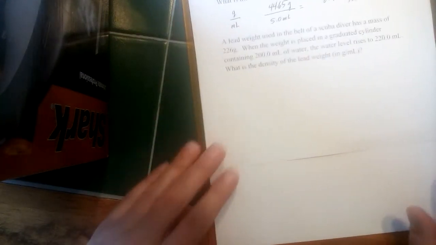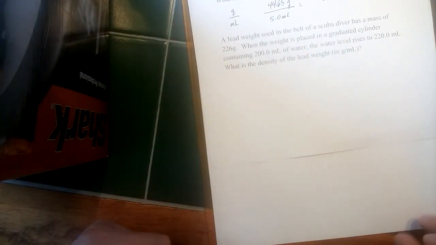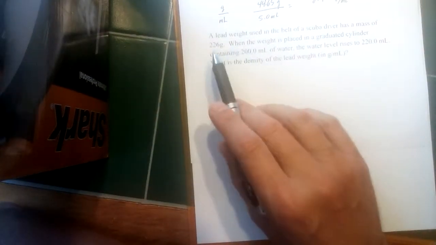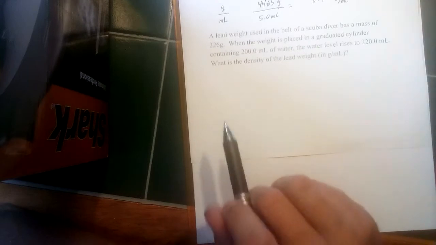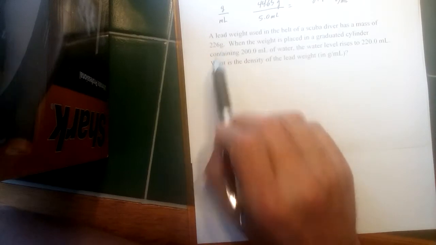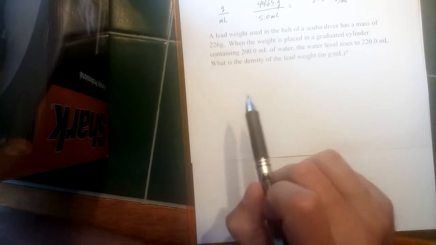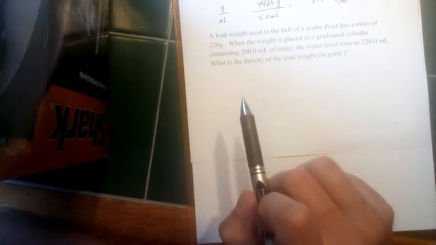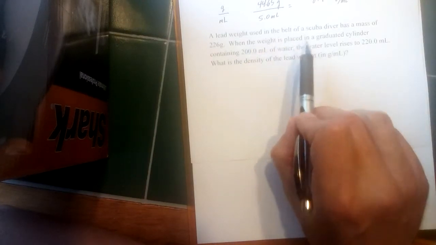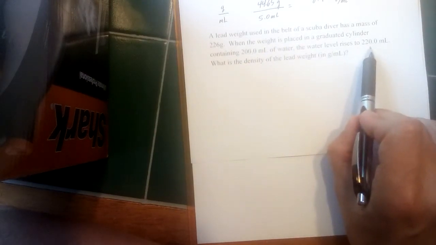Okay, now the second problem here is similar, but it doesn't quite give us the same set of information. It gives us a way to determine the volume of our sample so we can get to density. So we've got a lead weight that could be used by a scuba diver, give you some weight in your belt as you're descending. It's 226 grams. Now we don't directly have the volume, but we have some information about how much water the weight displaces when we drop it into a graduated cylinder. So there's a graduated cylinder that has 200 milliliters of water in it. When we put the weight in that graduated cylinder, the water level goes up to 220 milliliters.